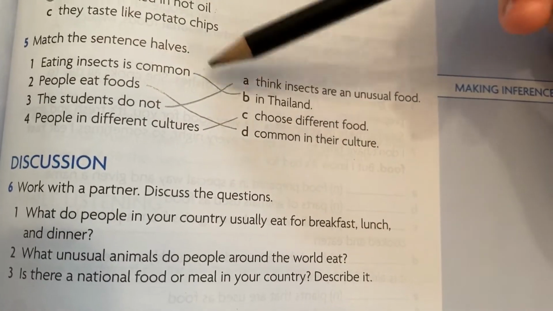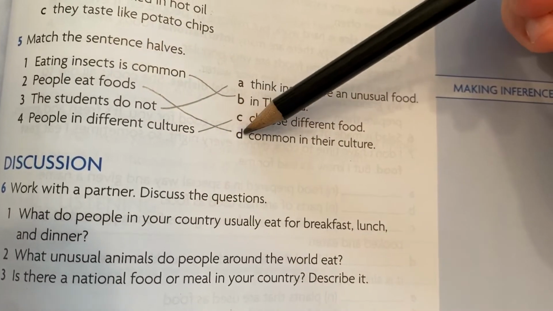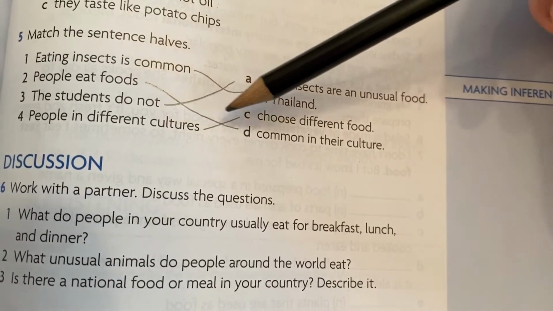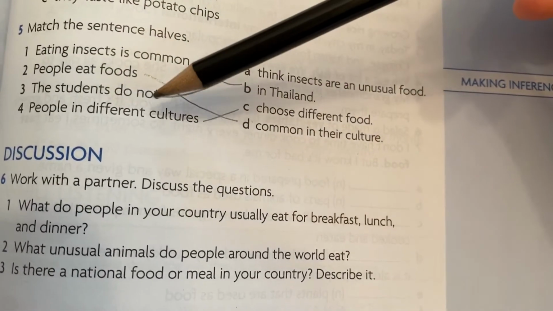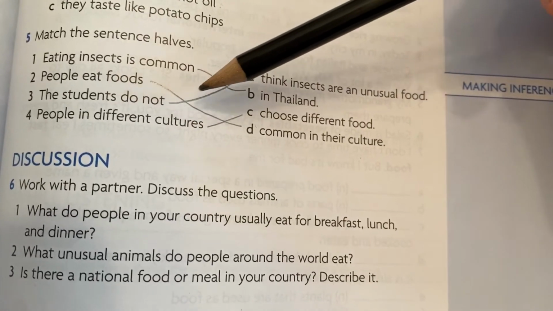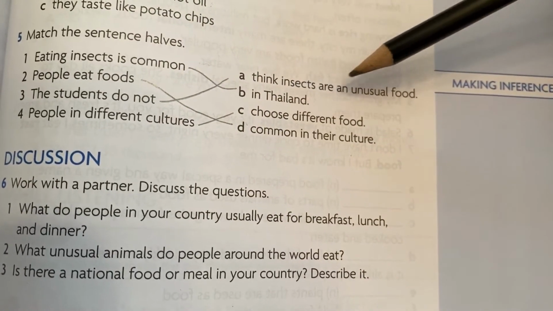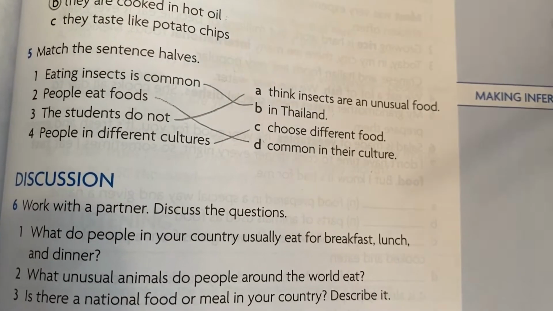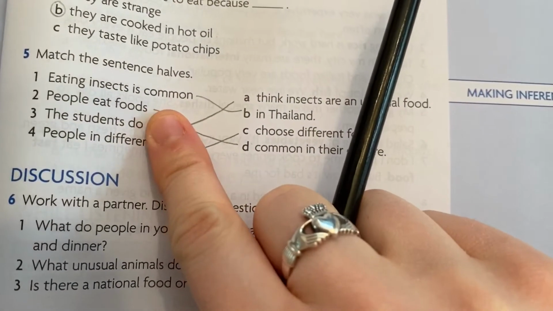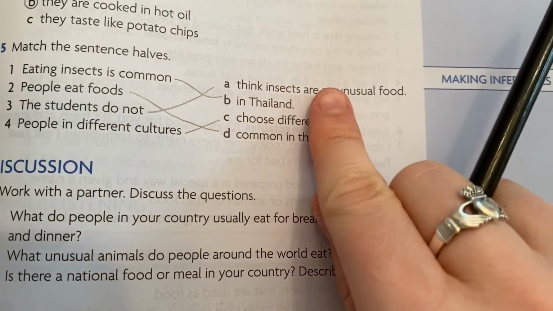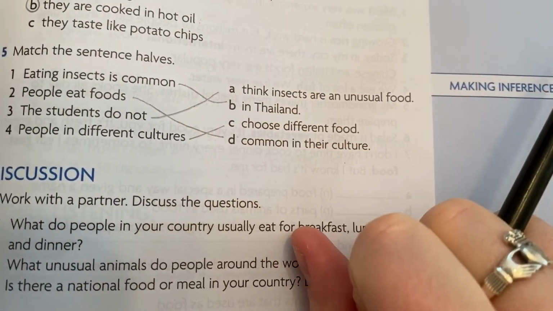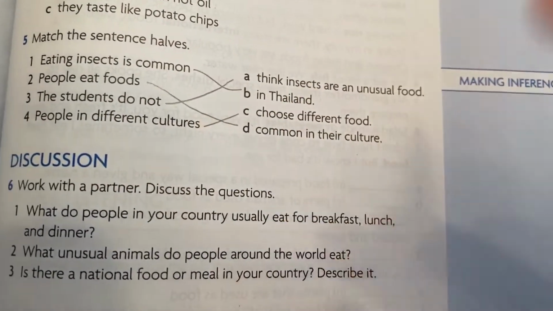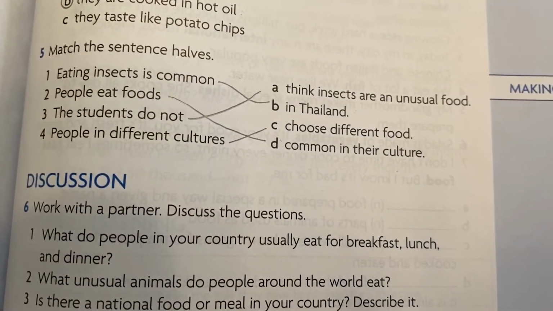Number 2, people eat foods common in their culture. Another way for common. Now, we know that 1 doesn't go with 5 because common would be repeated and that wouldn't make sense. People eat foods that are common in their culture. 3. The students do not think insects are an unusual food. This was a little tricky. It was a double negative. But if you took out not, the students do think insects are a usual food. That makes sense. So unusual, not. Kind of double negative, but there we go.